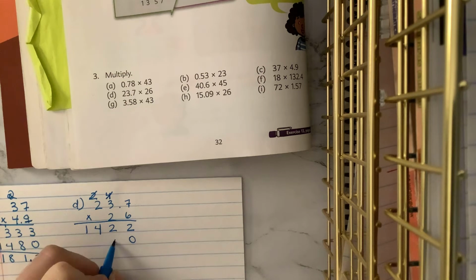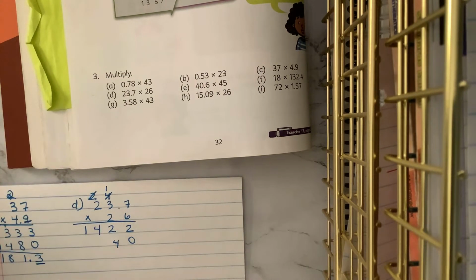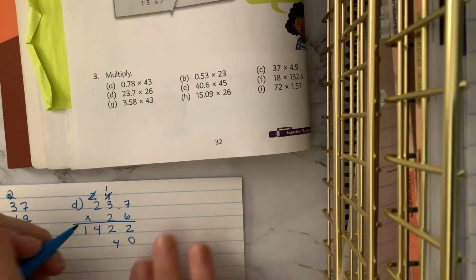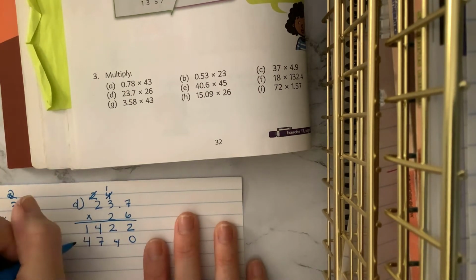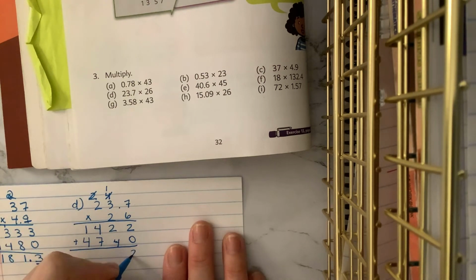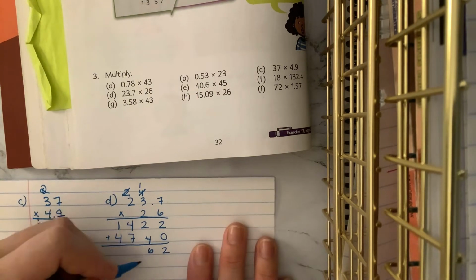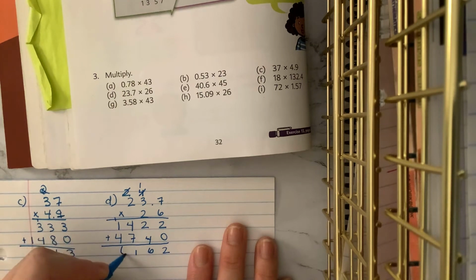2 times 7 is 14. 2 times 3 is 6, plus 1 is 7. 2 times 2 is 4. And then we add. We get 2, 6, 11, 1 and 1 and 4 make 6.